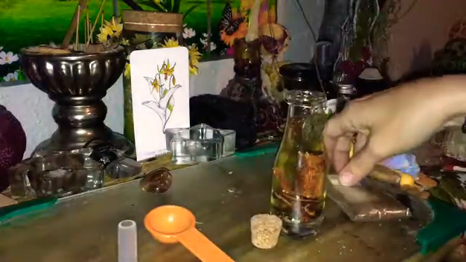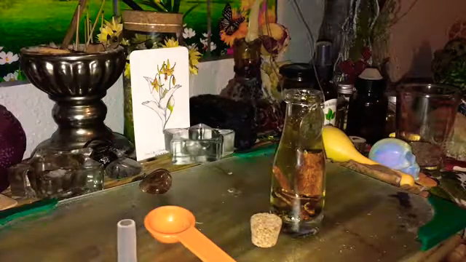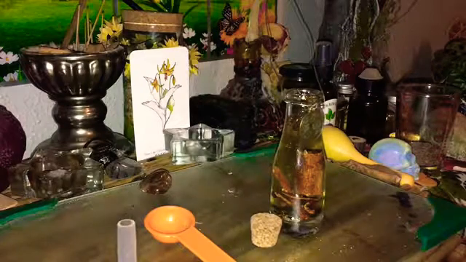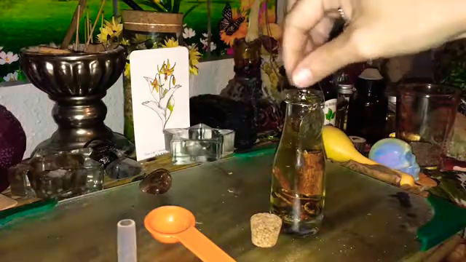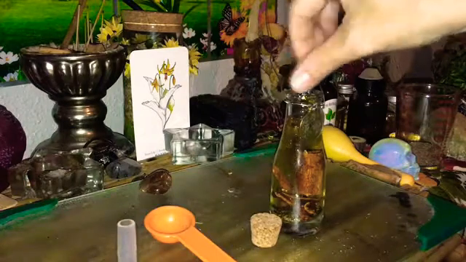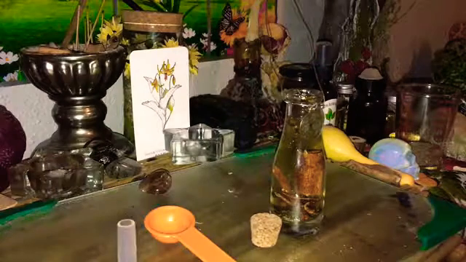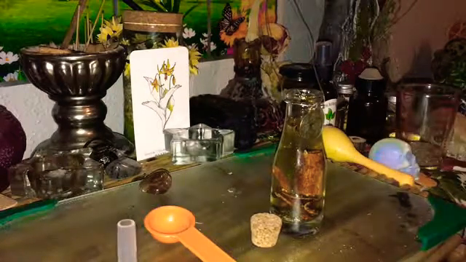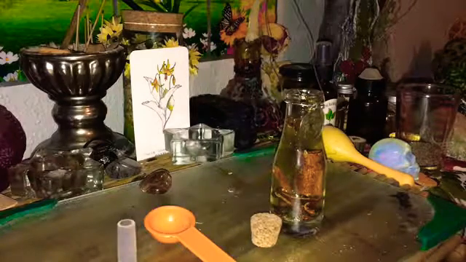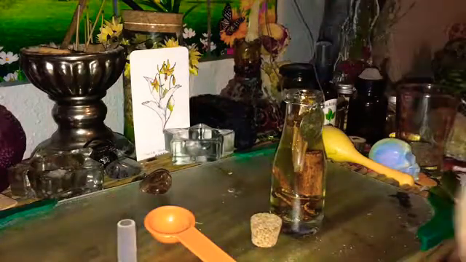Now I'm going to put just a tiny smidgen of lodestone food in the top. I might have enough room to put the rest of this cinnamon in here now.